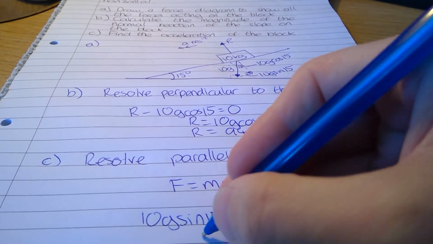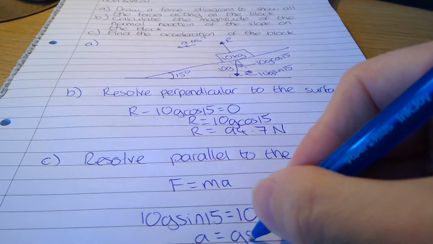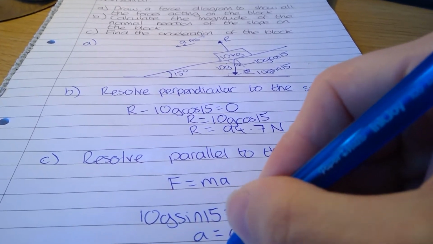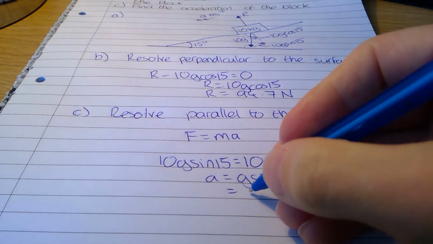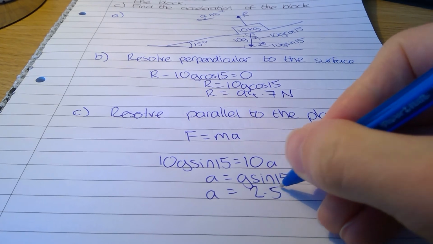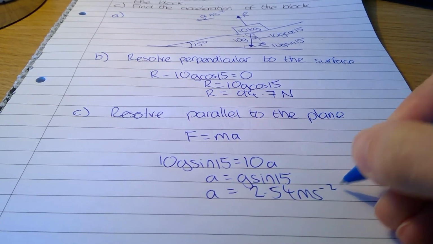And so the acceleration is just g times sine 15, and we can just calculate that. From there I get that the acceleration is 2.54 meters per second squared, and that's actually us done.